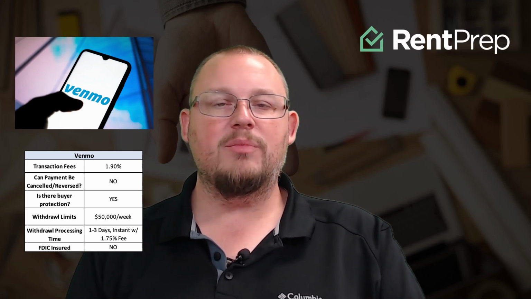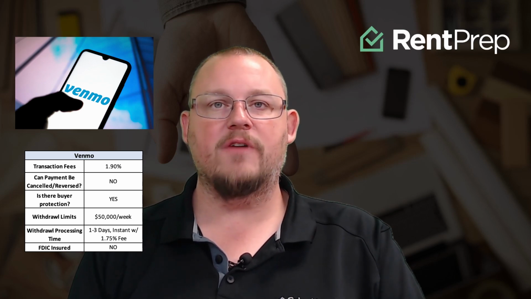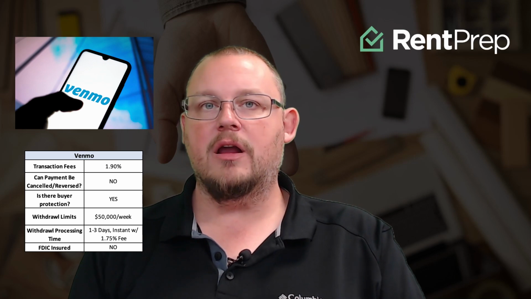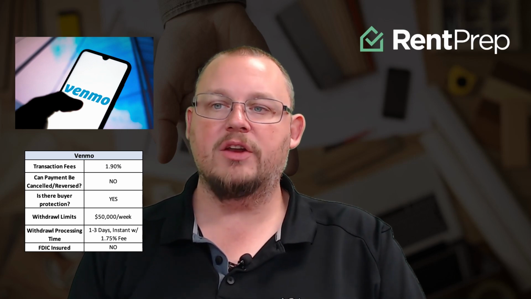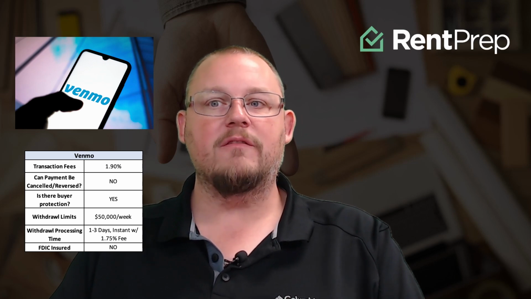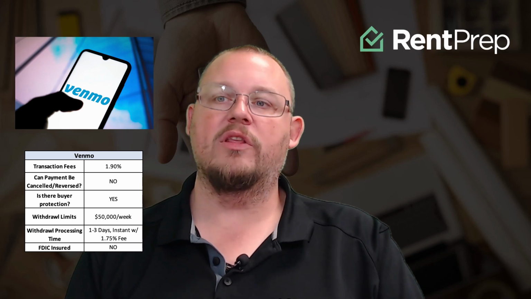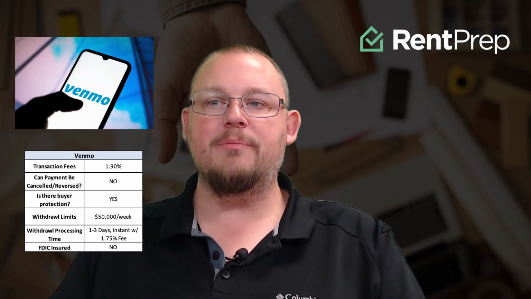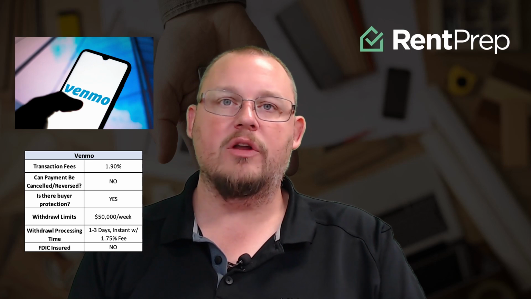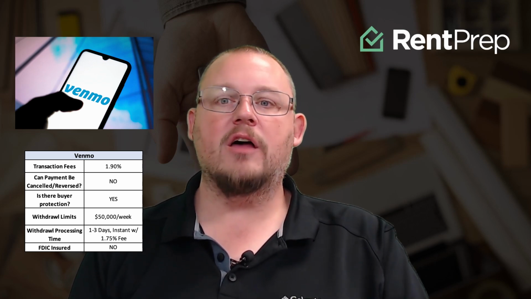The payment fees seem to be the same whether it's a business or a personal account, and the processing time to get your funds into your bank account is again going to be in that 1 to 3 business days range. And again, they do offer the instant deposit option with a 1.75% fee. They do have a $50,000 per week withdrawal limit with Venmo. So that's something to keep in mind, and that's once you've verified your account. It's actually lower than that until you've done that ID verification process. Funds held by Venmo are not in a true bank account and are not FDIC insured.